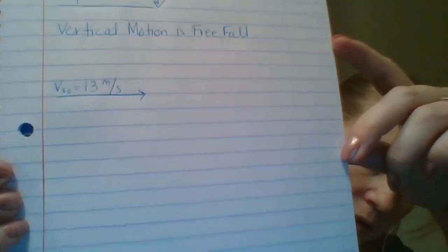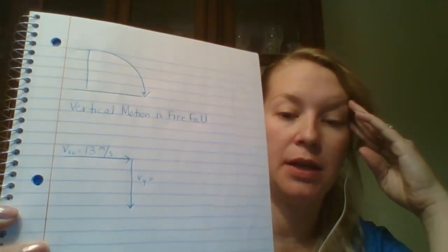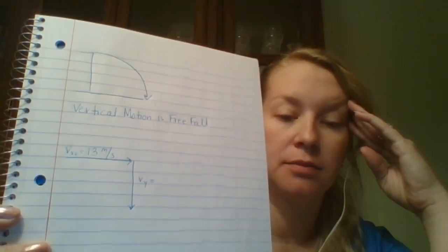So you launch an object first horizontally, and I said it's launched at 13 meters per second, and that's your Vx0. Okay, so I'm launching the object horizontally at 13 meters per second. Then it's going to fall and hit the ground. Okay, and that's my Vy. I don't have my Vy yet, so first I'm going to have to find my Vy, the speed in the y direction at the bottom. Okay? Because then I can find my resultant, which is Vr.